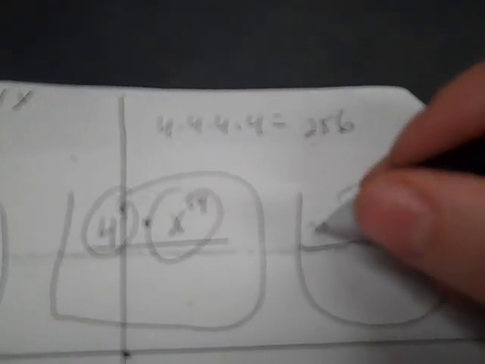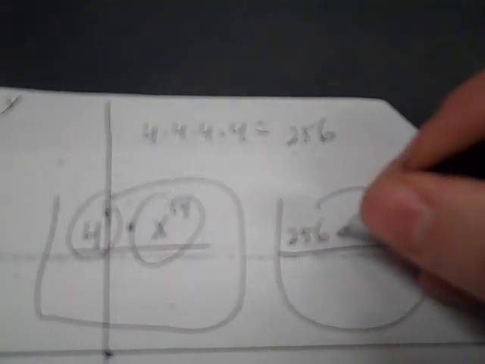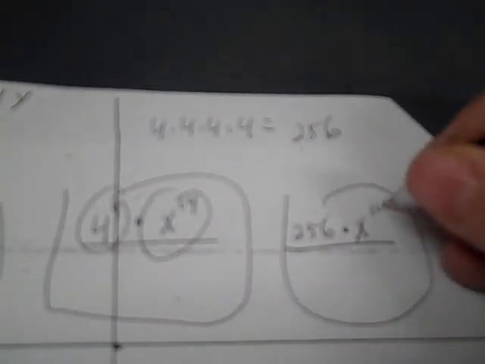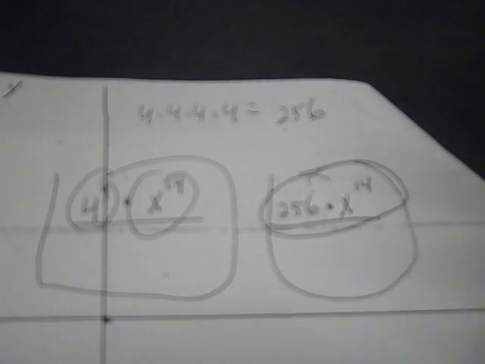Now in the third box, what can I clone? Well, I can clone 4. 4 times 4 times 4 times 4. That's going to be what we put here. So 4 times 4 times 4 times 4 is 256. So I replace 4 to the 4th power with 256. And then you can't clone a variable, so that will remain x to the power of 14. It's cloning an x. I can't really do that on my calculator.